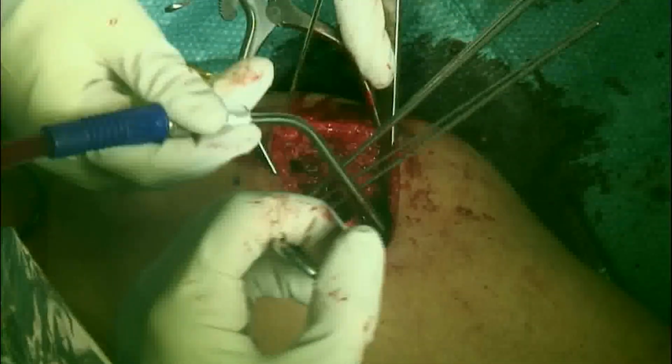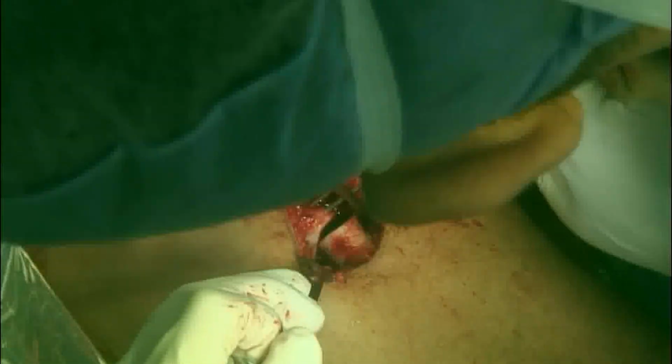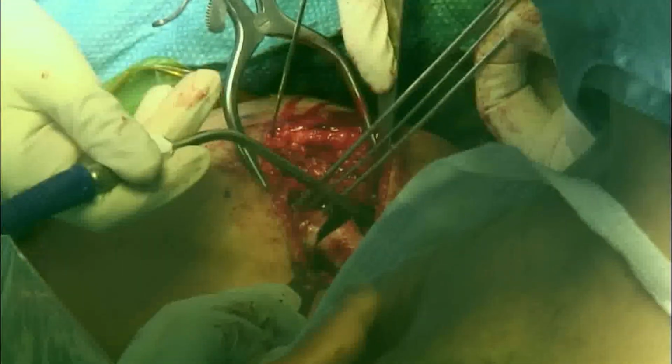Now I can see my osteotomy completely free, and I free it more. I ask my scrub team to put the guides and screw them to the plate. Then I feed the plate along the guide wires all the way down to the bone.